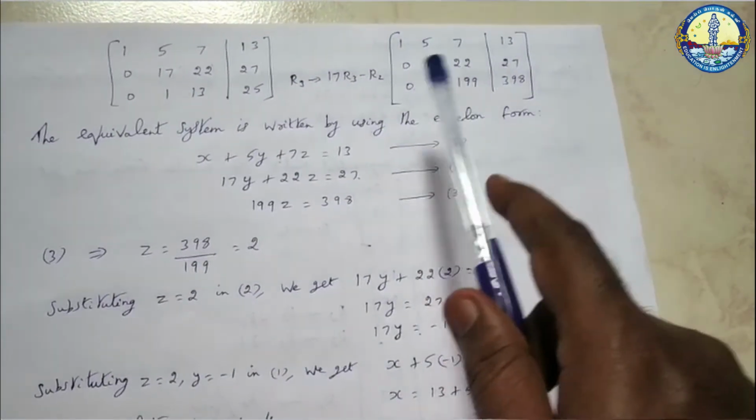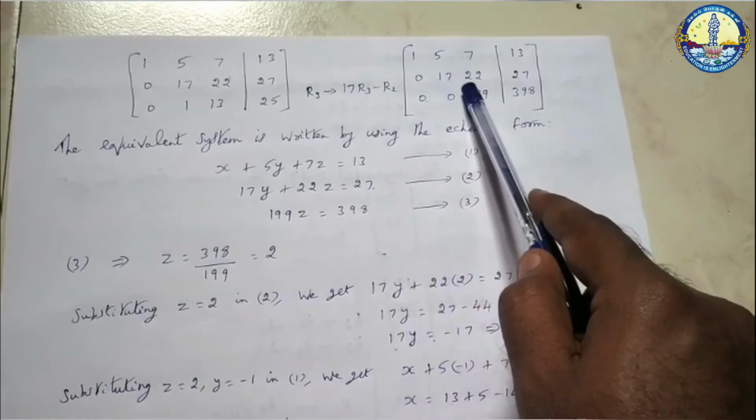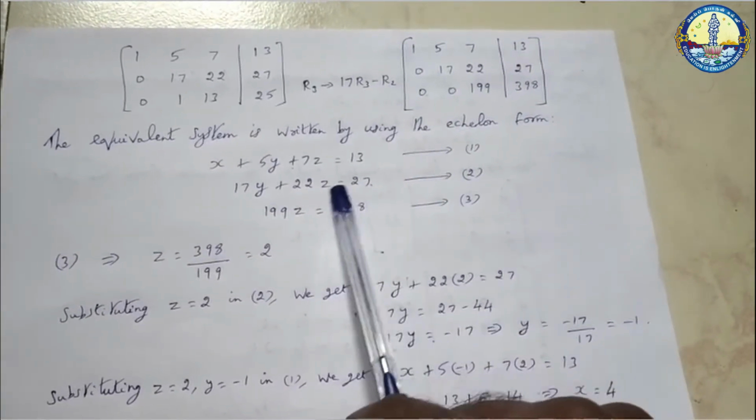This is row echelon form. That is the diagonal, and below the diagonal, the elements should be 0. So now we'll use the back substitution method.